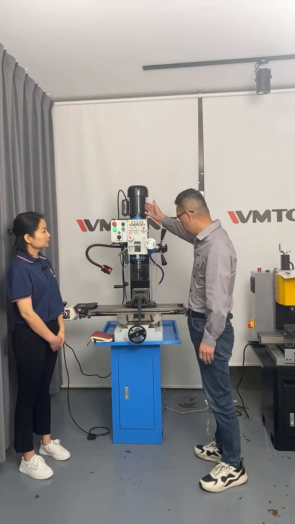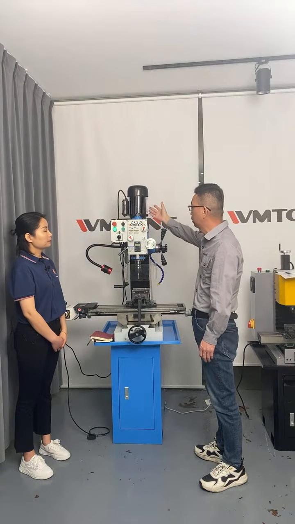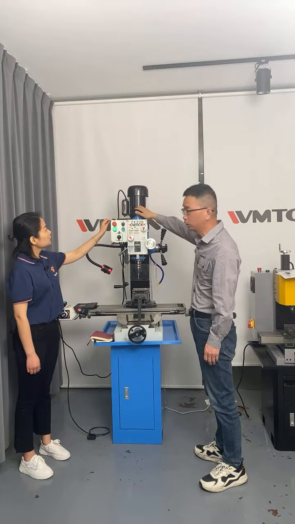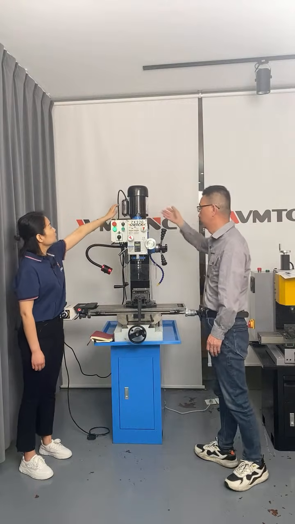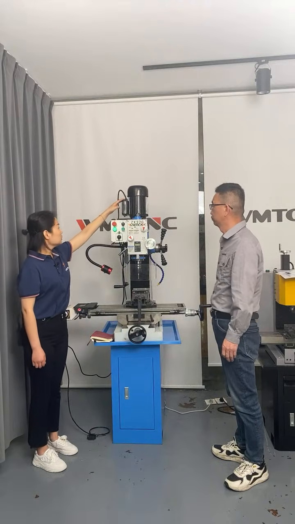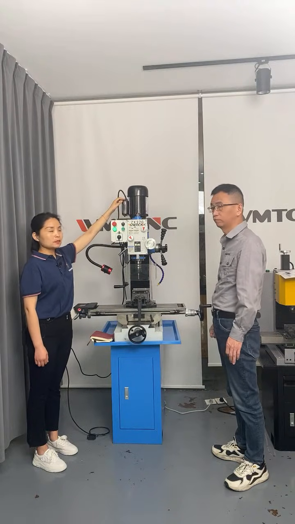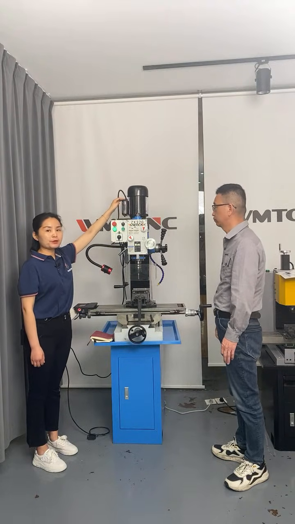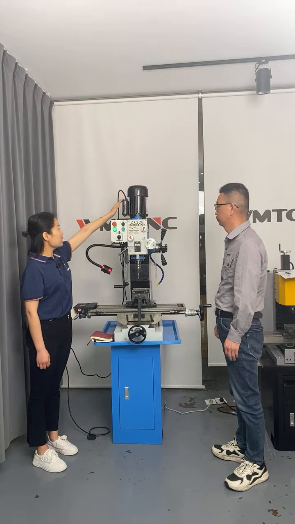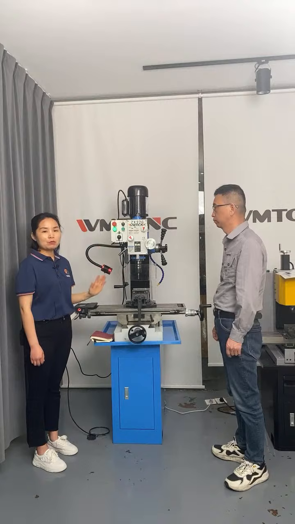For this machine, on our showroom, this motor is single phase, 220 volts 50 hertz, but we also could provide 3 phase. And this motor, the power is big enough, is 1.5 kilowatts, so it can support this machine running powerful and smooth.